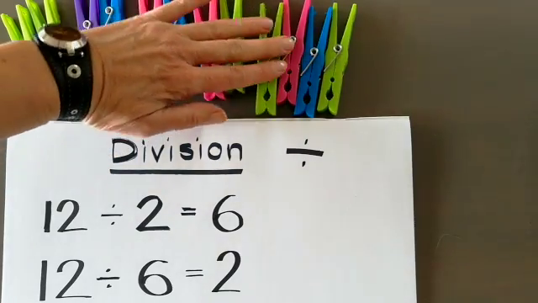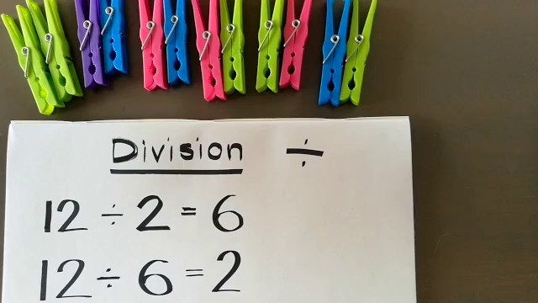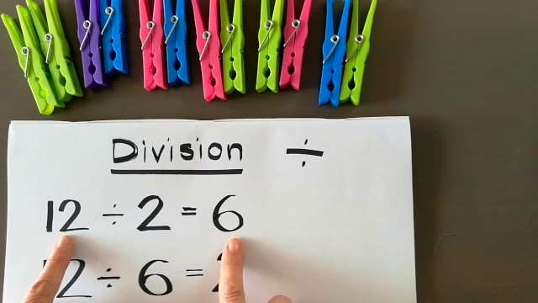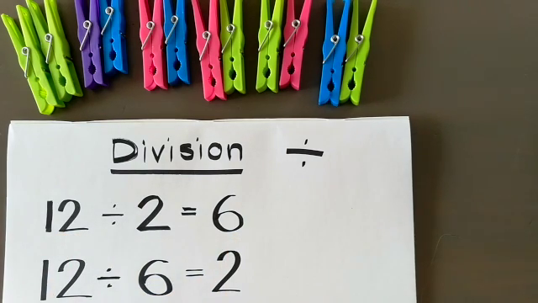But this is talking about what division actually is. It is about splitting a set amount. And do we end up with more than what we started like we do in multiplication? No, we actually end up with less. And have a look at this one. Is it the same in this number sentence? That's right, 2 is less than 12. So you should end up with a number that is less than.